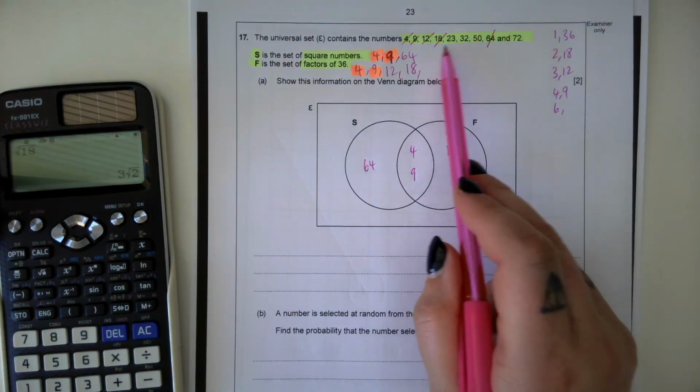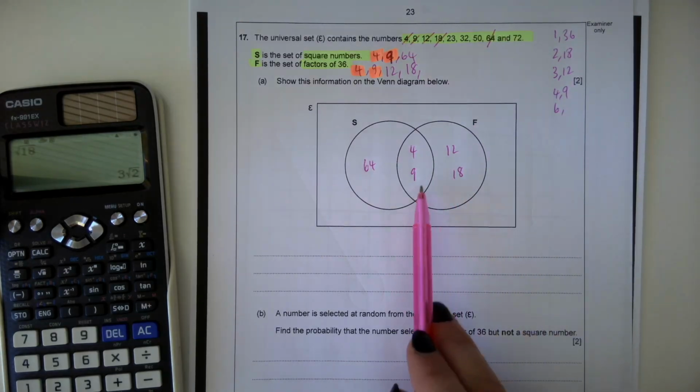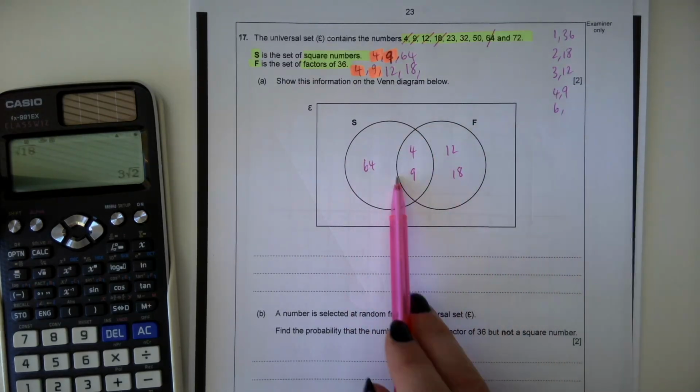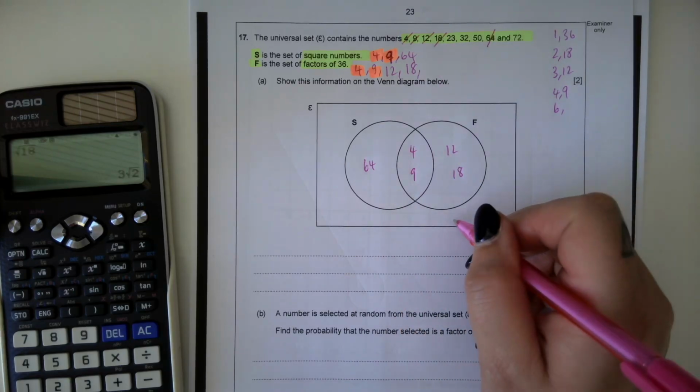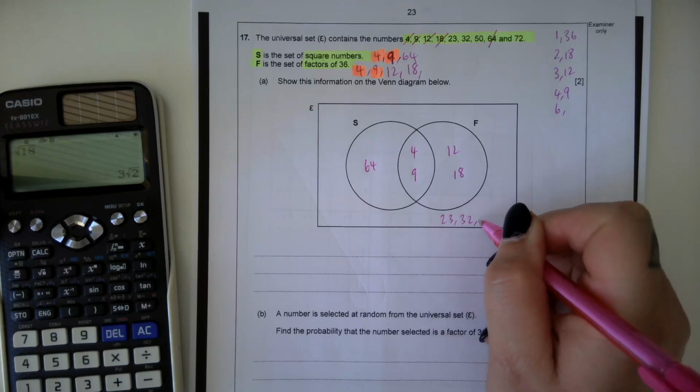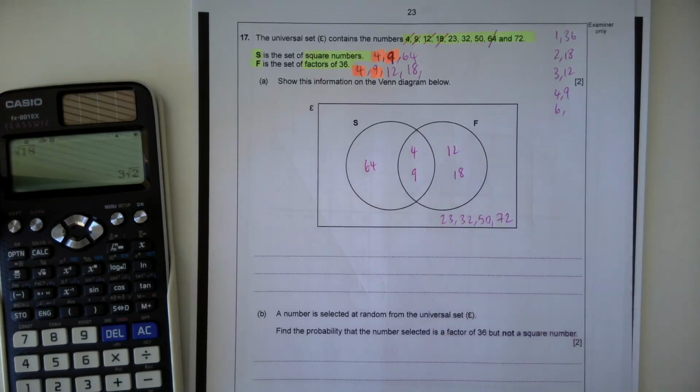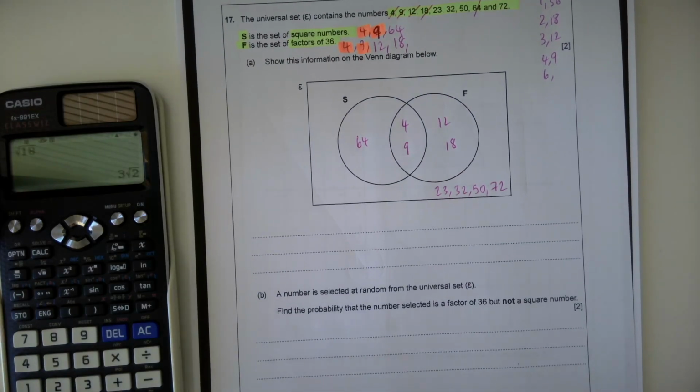These numbers still need to go in the Venn diagram, but they go on the outside because they don't belong in the square numbers and they don't belong in the factors of 36, sorry. So 23, 32, 50 and 72. So that's your Venn diagram complete.